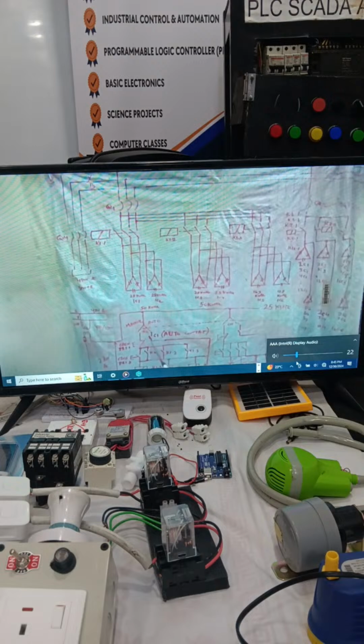And there is a center position in the auto manual switch. When you want to de-energize the system, if you don't want to operate in either auto or manual mode, you can put it in center position. Or if you want to do some maintenance or repair work, you can put this in center position.